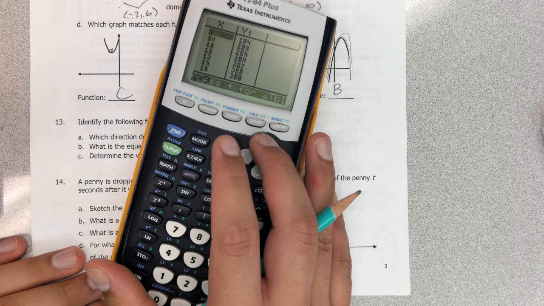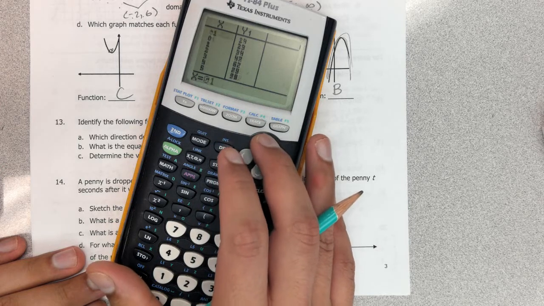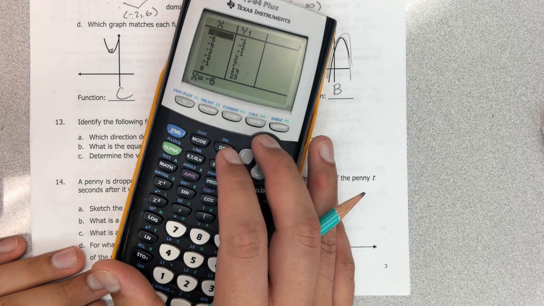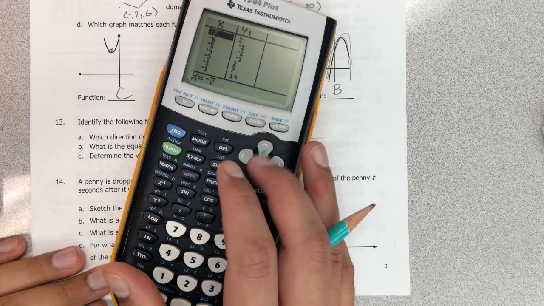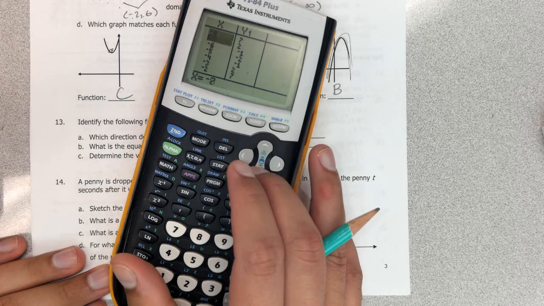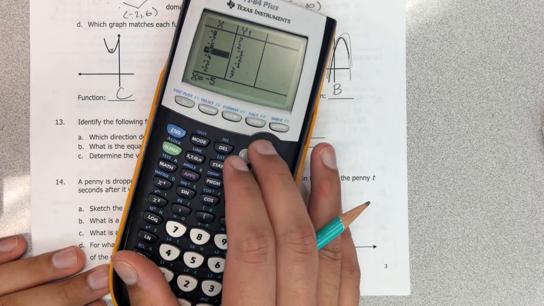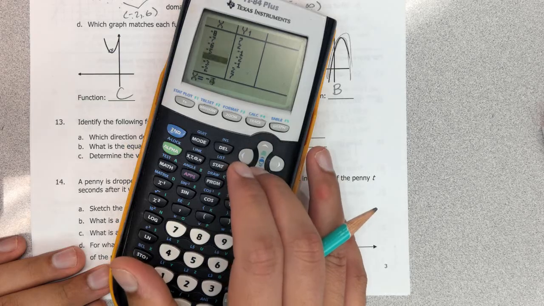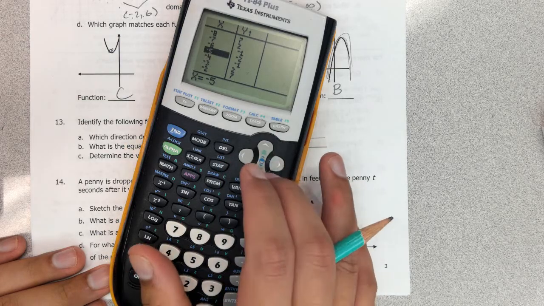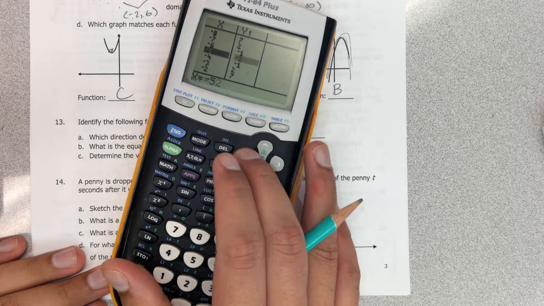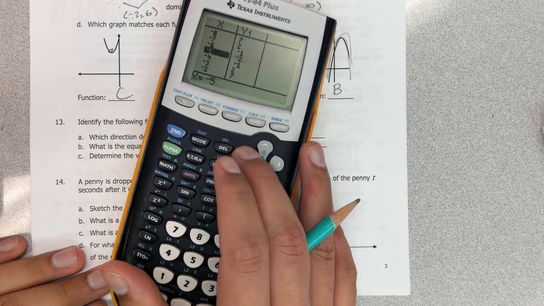Alright, so let's locate the vertex here. Alright, so right here you could tell that at this point, if I go up from here or go down from here, the y values start repeating. So this middle point would be the vertex, -5, -2.